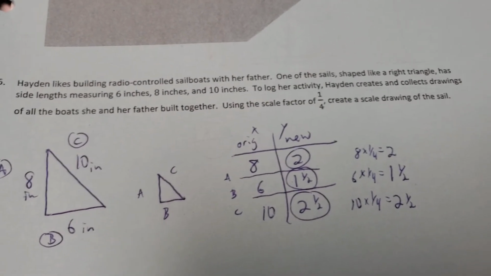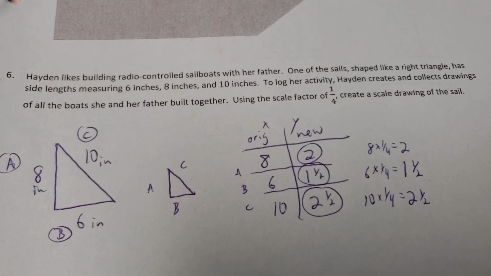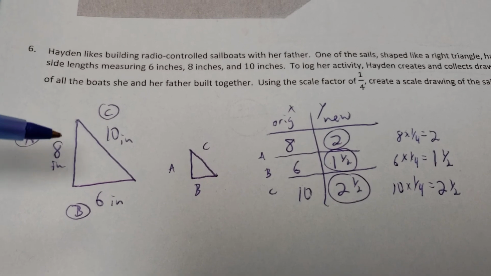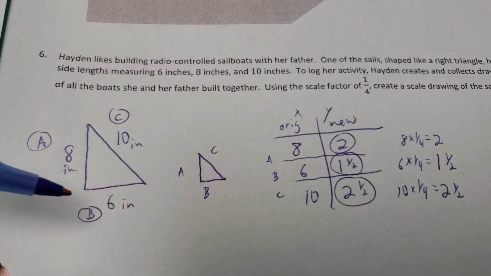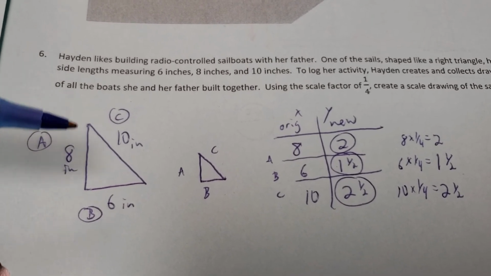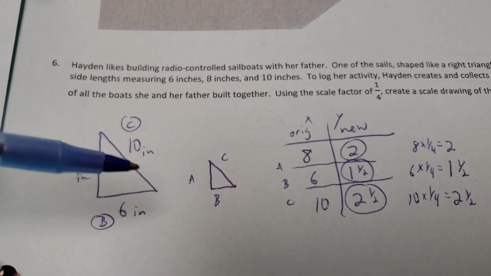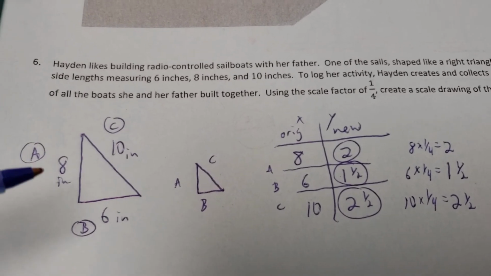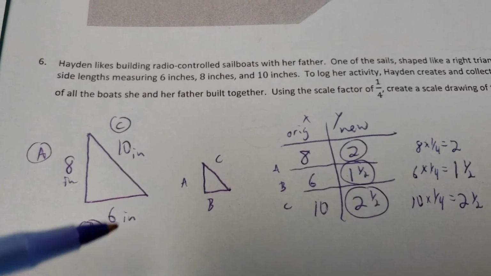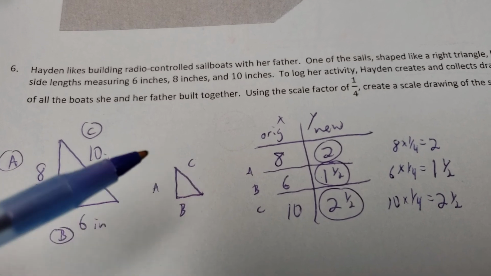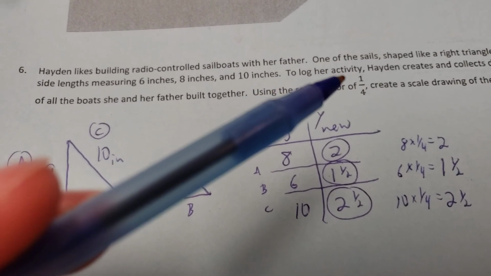And number 6. We have a situation where this girl's building sailboats with her father. And they give us the information, and I drew out the right triangle here. I have a height of 8, and then the bottom, the width is 6, and then that long diagonal is going to be 10 inches. So I labeled the height as A, the width is B, and that long diagonal is C. And I drew a little miniature version of it because you're going to shrink it down, you're going to use a scale factor of 1/4.